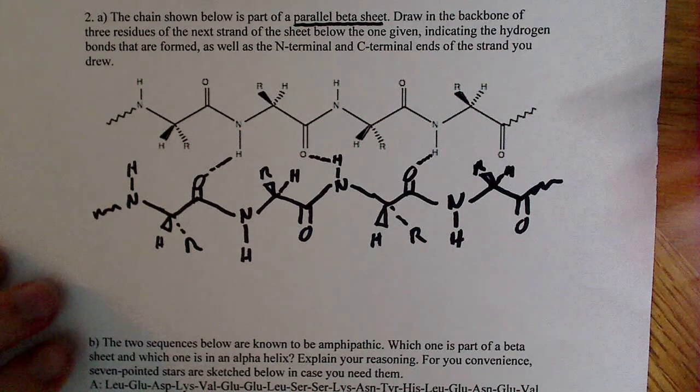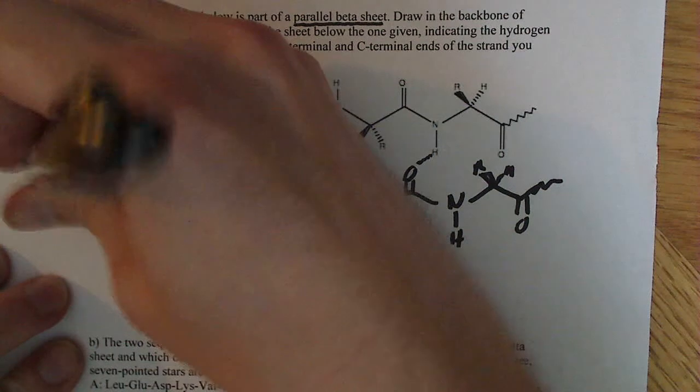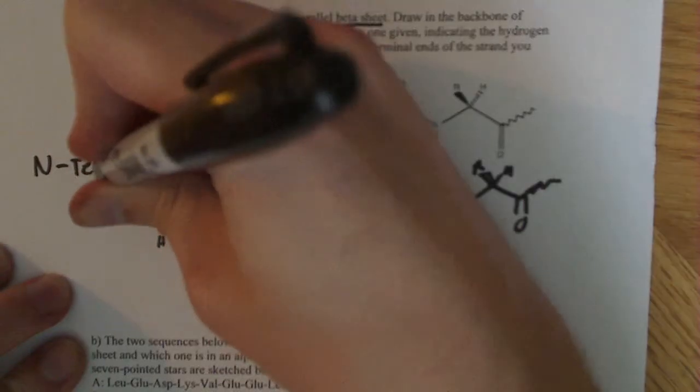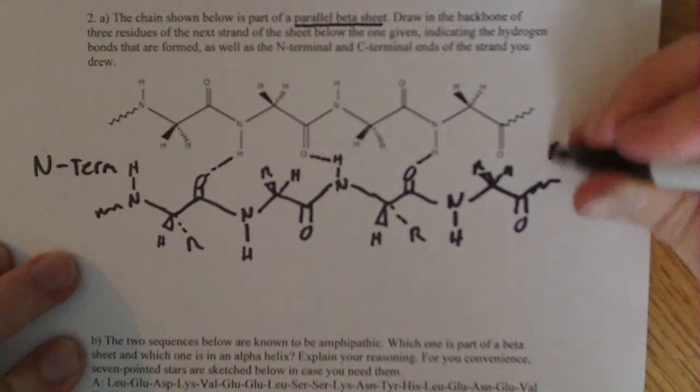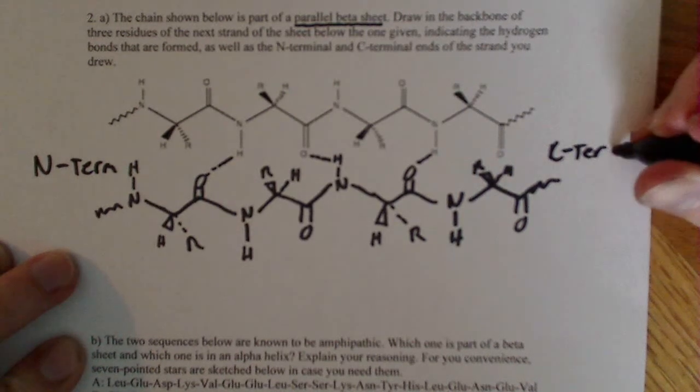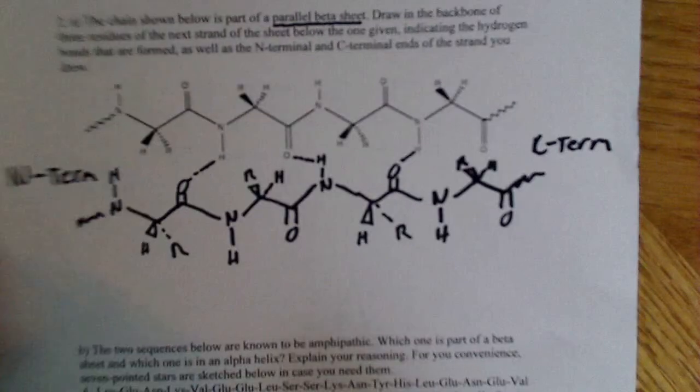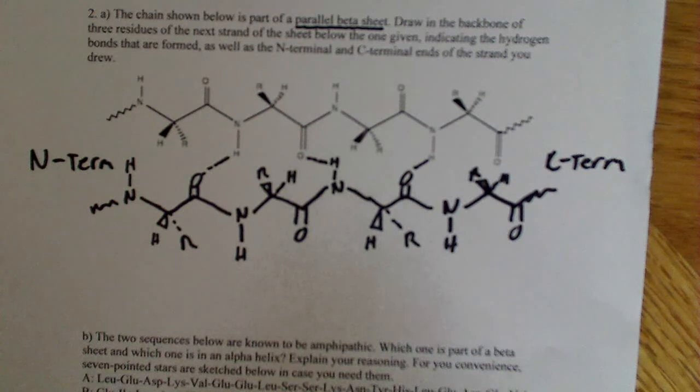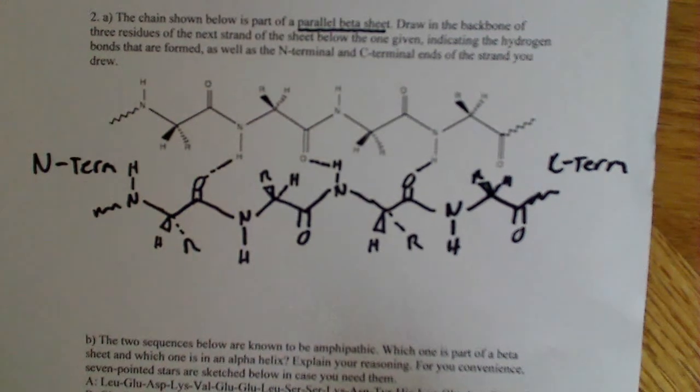So that's about it. I almost forgot to label the N term and C term, and that should cover it. So we can now move on and look to the next problem here.